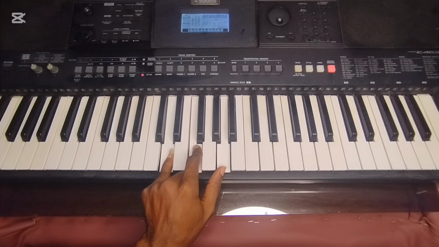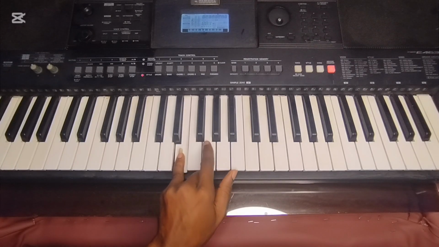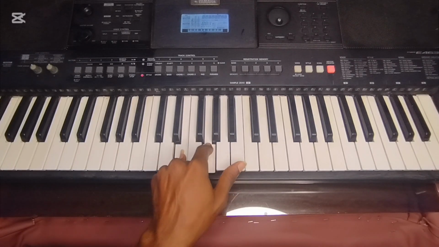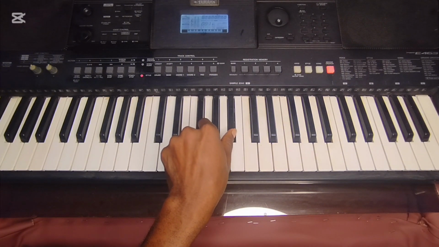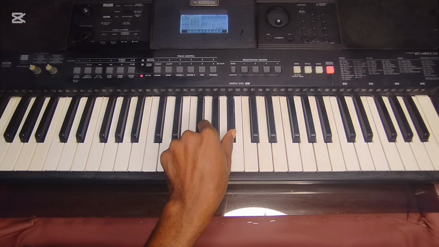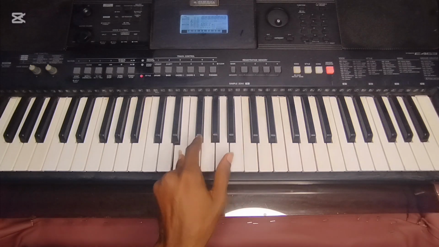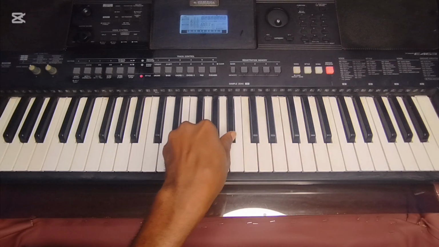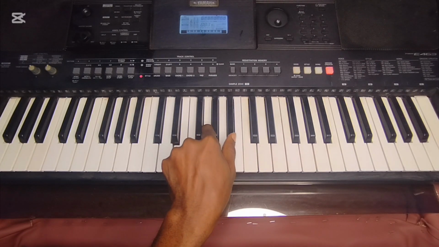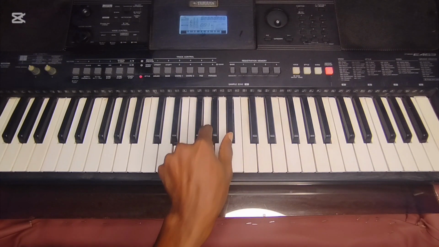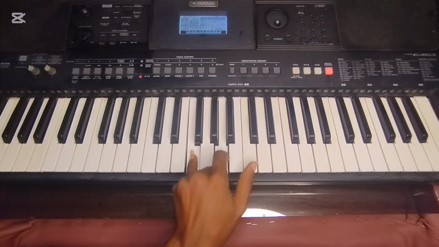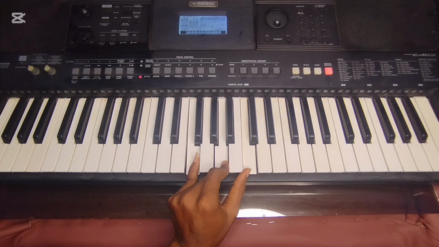Then for your Ti, it's your E, your G, and your A sharp. Your E, your G, and your A sharp, which is your Ti, Re, Fa, back to your Do. That's the full chord.